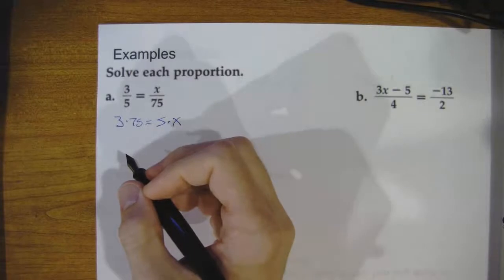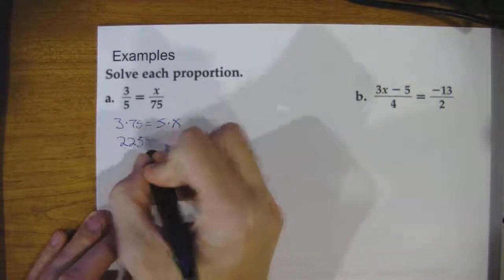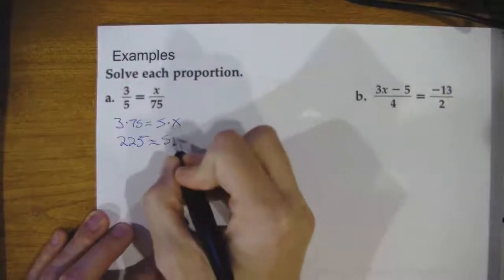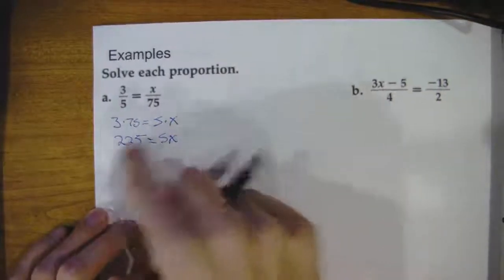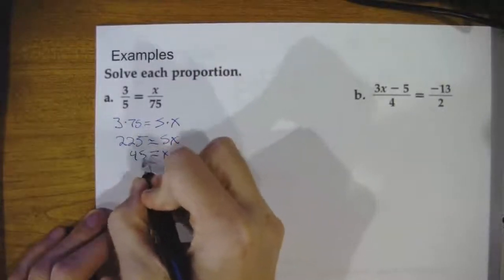But let me double check myself because for some reason I feel like I'm wrong. I don't think I am, but let me double check. Yeah, 225. Never second guess yourself. There we are. And then on the other side, of course, we get 5x. From here, we'll divide both sides by 5. And in this case, we will get 45.